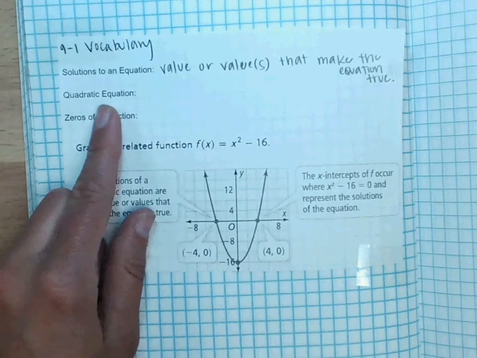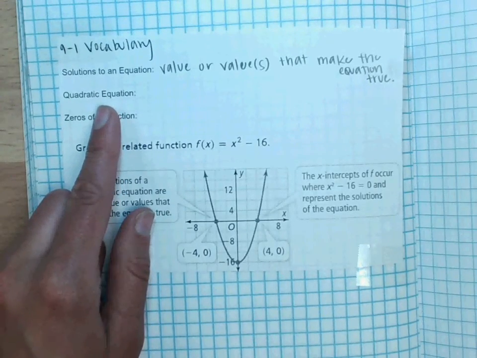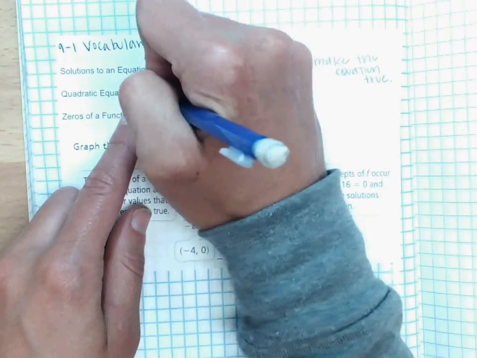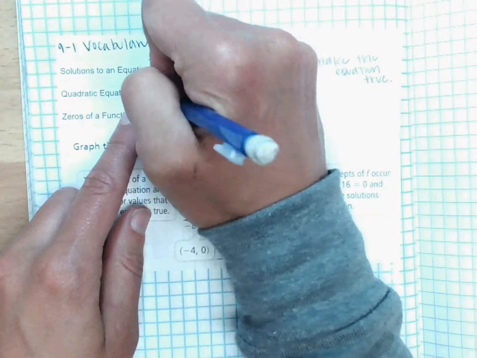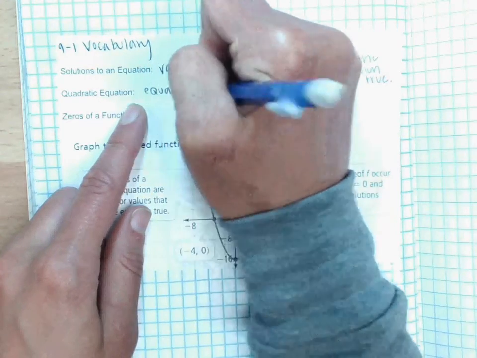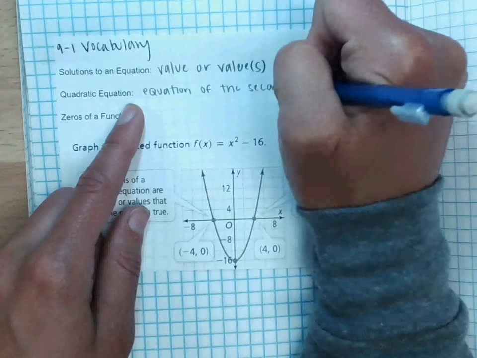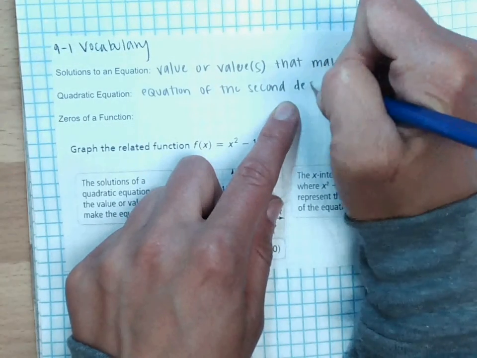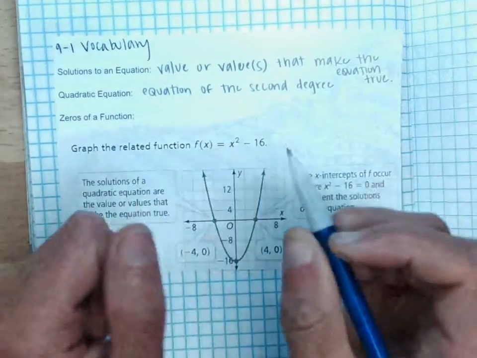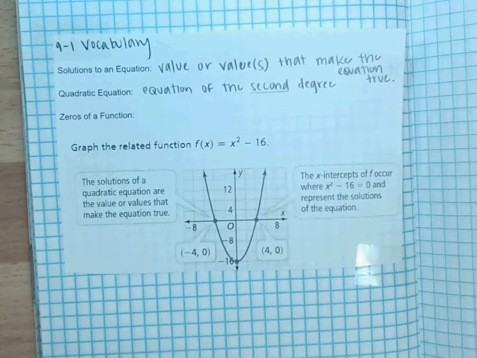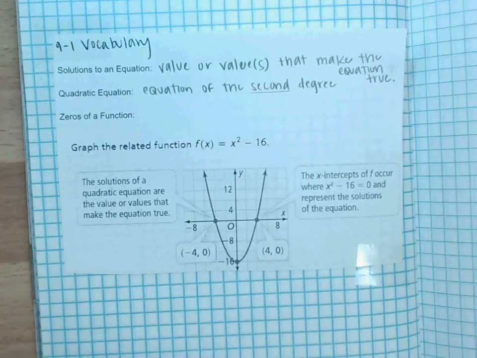The reason there's 2 solutions is because a quadratic equation is an equation of the second degree. Okay, so because it's of the second degree, we usually have 2 solutions.